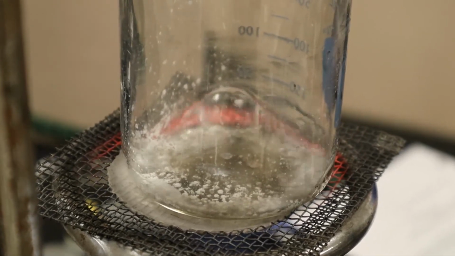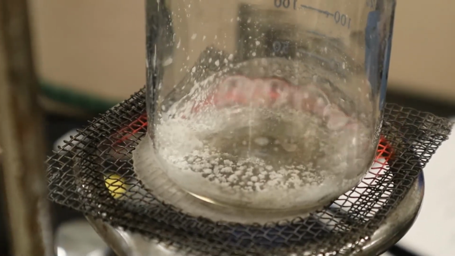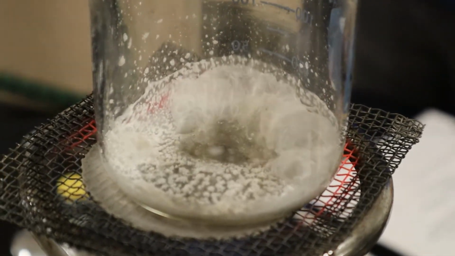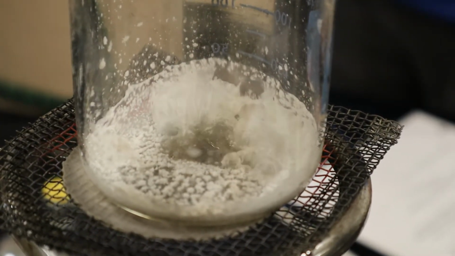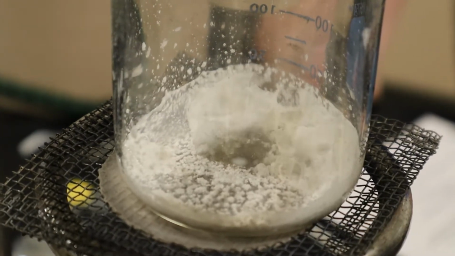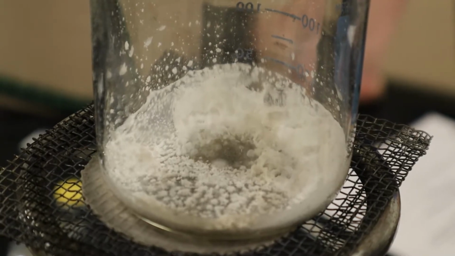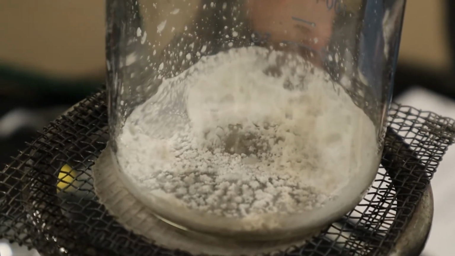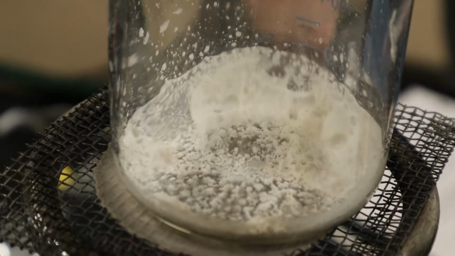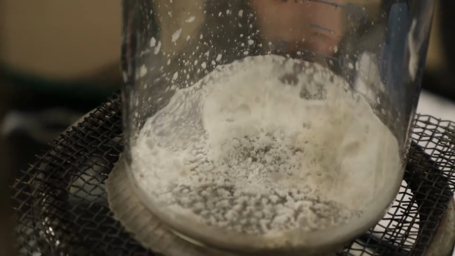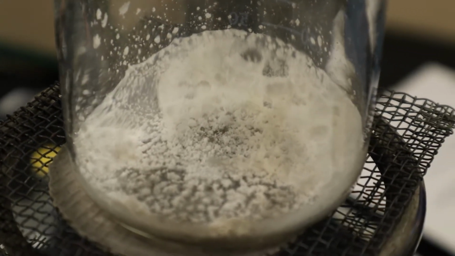Oh, look at that. Okay, so now you can see the magnesium chloride is appearing because most of the water and acid is boiled off, and magnesium chloride is a white powder. All right, so that should be good enough, so I'm going to turn off the heat. We're going to wait for it to cool down a little bit. We also want to make sure that any water or extra acid gets out of there, so we're going to let it boil off.